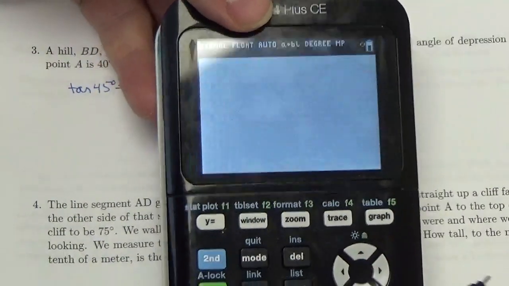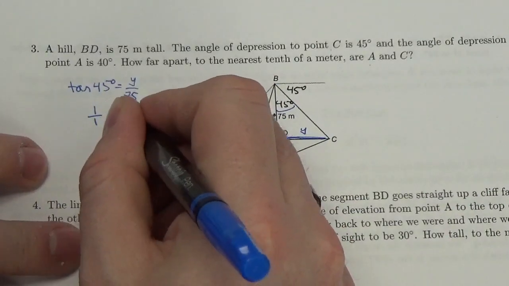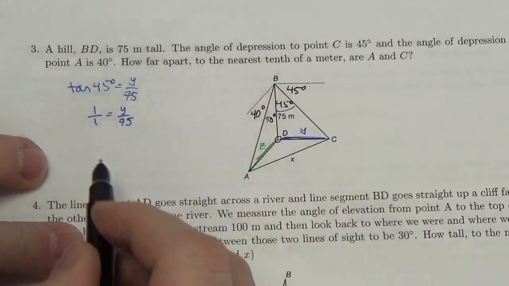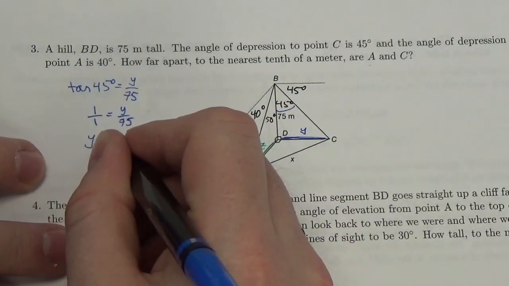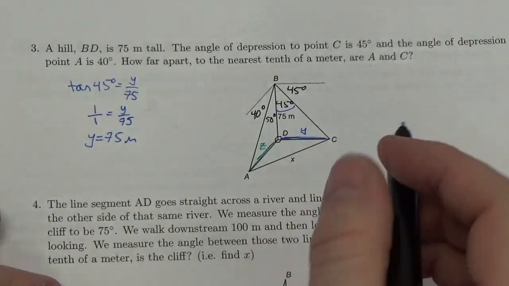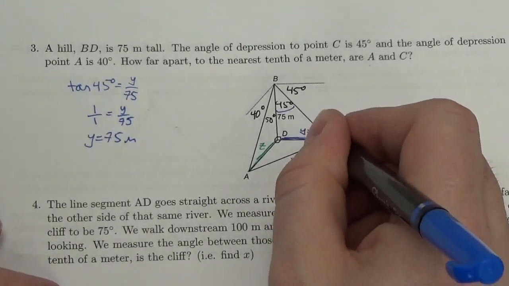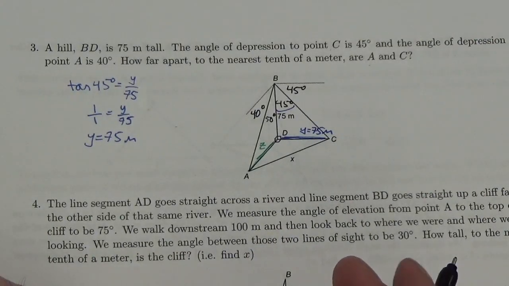Well, that's kind of nice. I like that. So that's just 1 here. If I write that as a fraction, I get 1 over 1, which means when I cross multiply, this is awesome. That means y is equal to 75 meters. So right here, 75 meters. Well, that was easy. I like that.